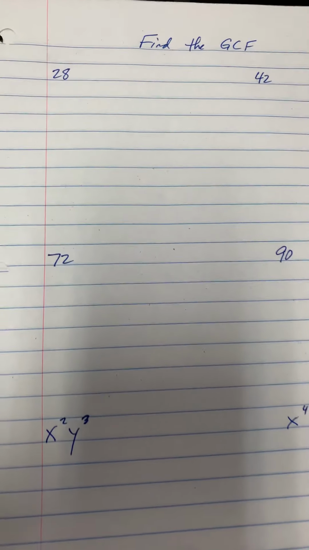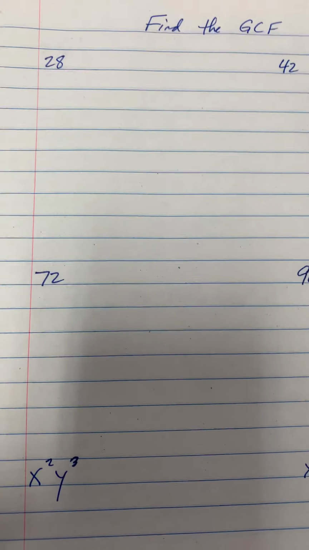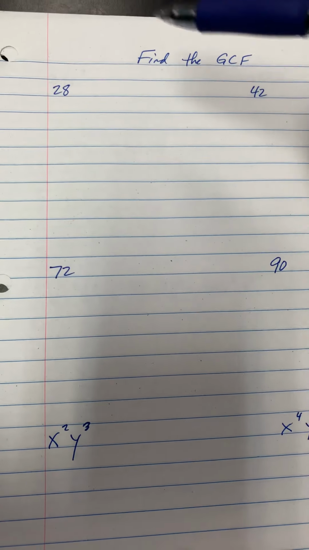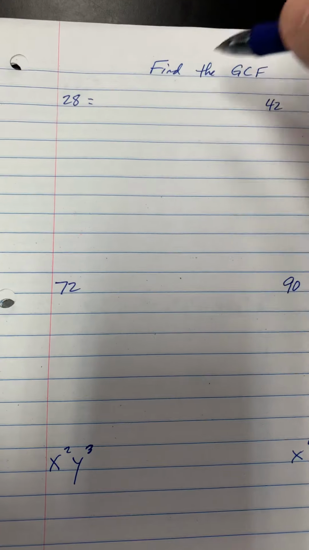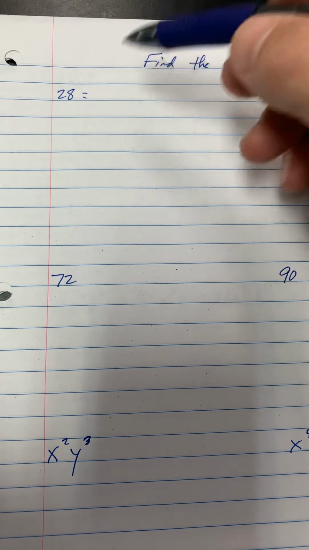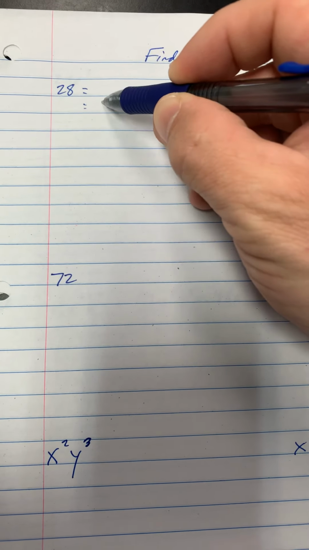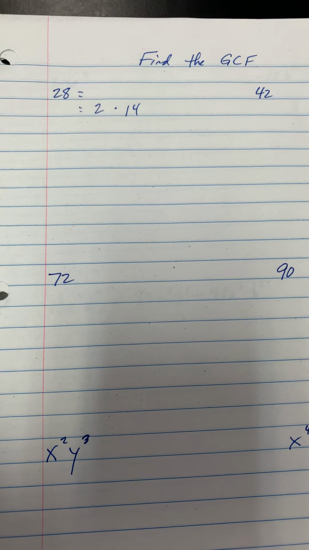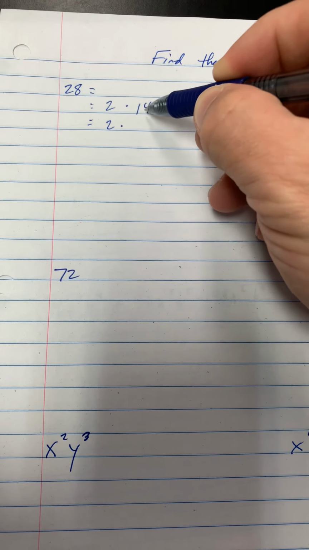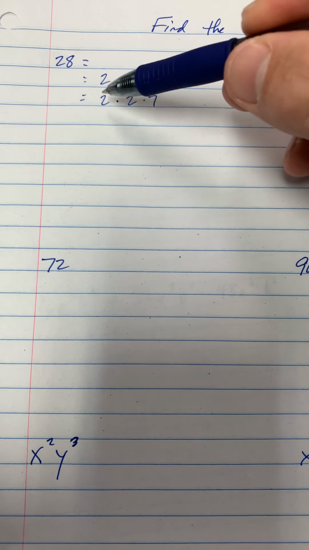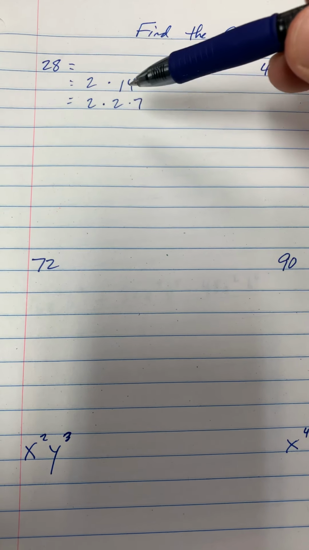Okay, so to find the greatest common factor between 28 and 42, the most guaranteed way is to first break down 28 into its prime factorization. If we start breaking it down, that's 2 times 14. 14 can be further broken down into 2 times 7. Now we've broken this down to its prime factors: 2 times 2 times 7.